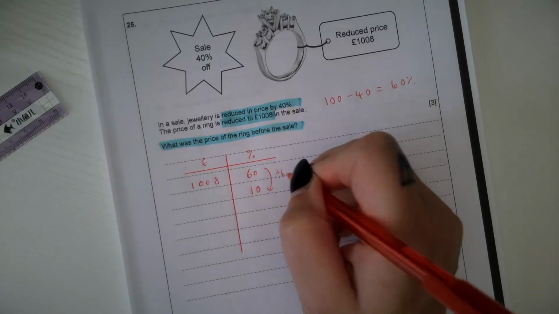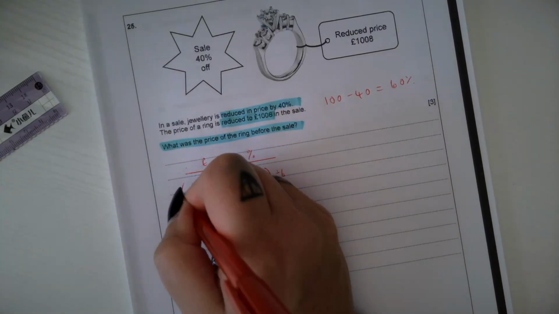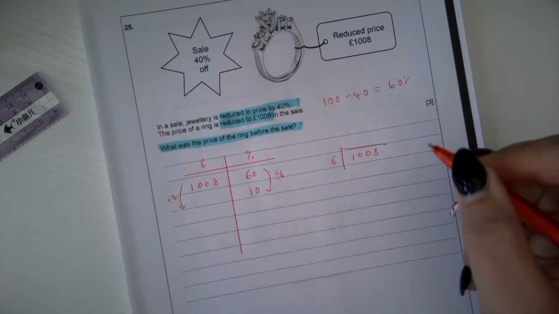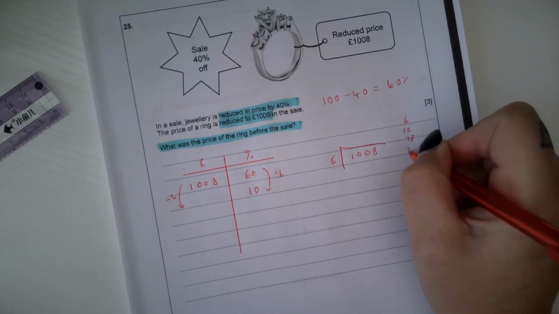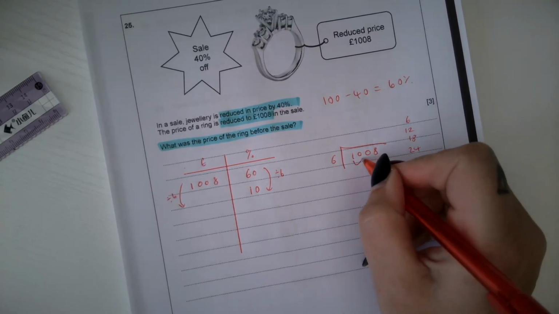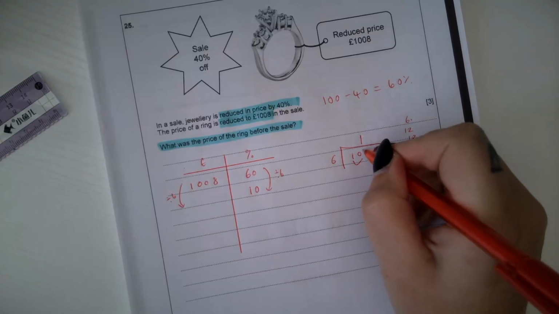So let's divide by 6. So I'm scaling down to 10%. So I'm going to divide this by 6. So 1,008 divided by 6. So 6, 12, 18, 24, 30, 36, 42. So 6's into 10 is 1, remainder 4.